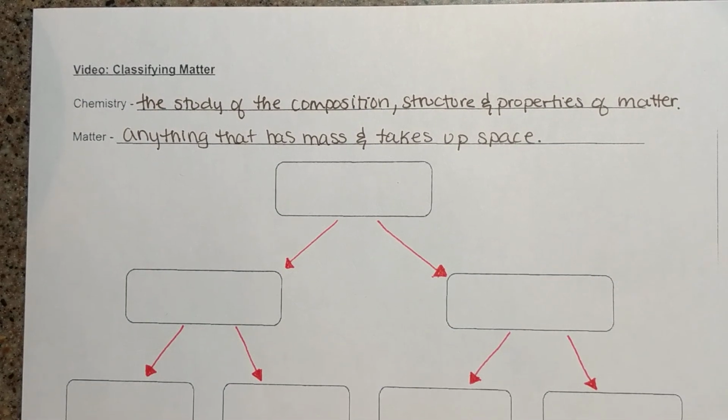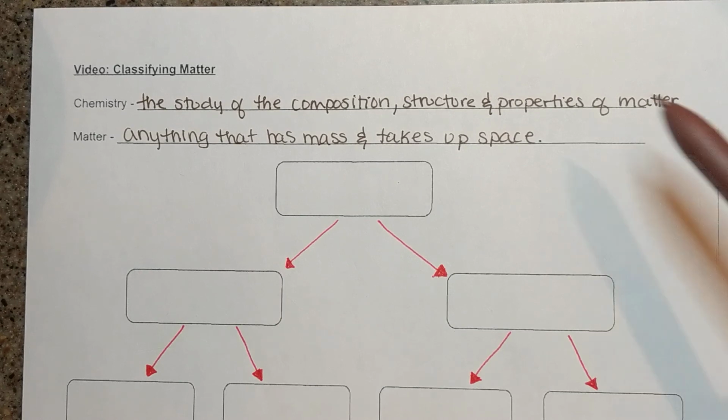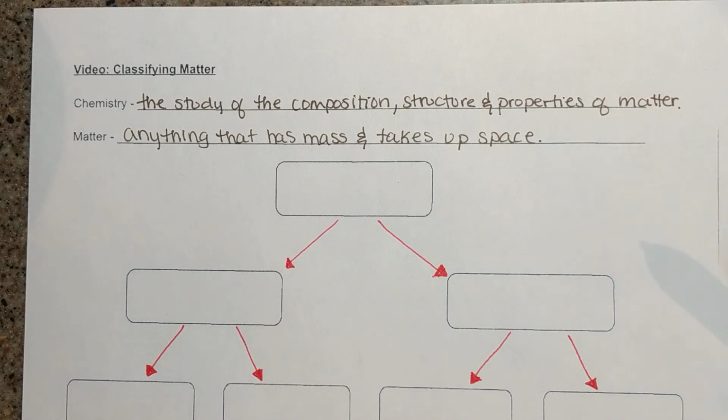This video is on classifying matter. So in chemistry, we're going to learn about different types of classifications of matter, properties, and changes of that matter. So before we can get started, we have to know, what is chemistry all about? Well, chemistry is the study of the composition, structure, and properties of matter.